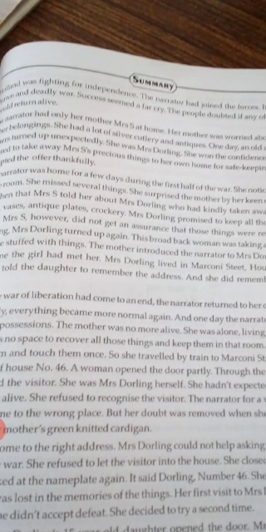Next morning, Mrs. Dowling turned up again. This broad-backed woman was taking away a heavy suitcase stuffed with things. The mother introduced the narrator to Mrs. Dowling. It was the first time the girl had met her. Mrs. Dowling lived in Marconi Street, house number 46. The mother told the daughter to remember the address, and she did remember it for a long time.